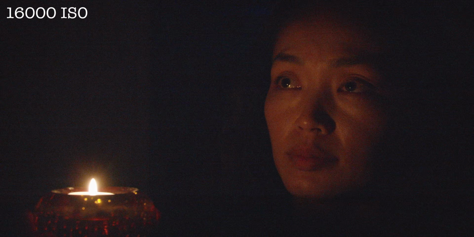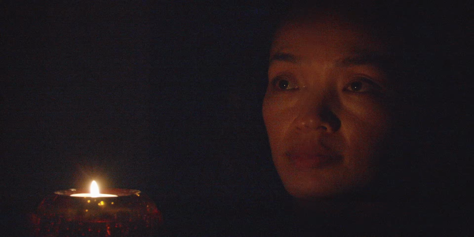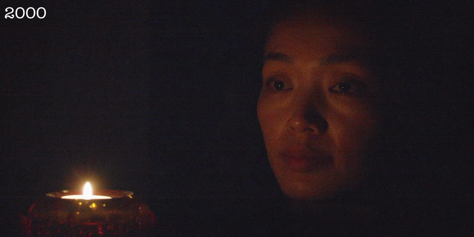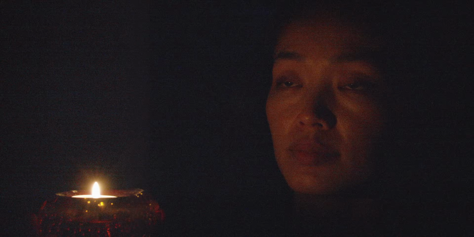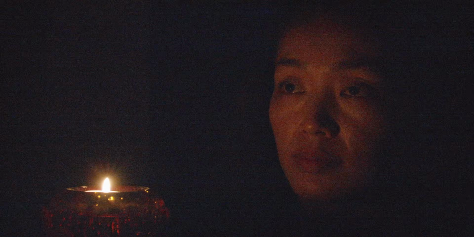And now 16,000, where it's starting to get really nasty. Now 20,000, and you see it's really starting to fall apart now. The noise is really evident. And this is maxing out here at 25,600, and very noisy.